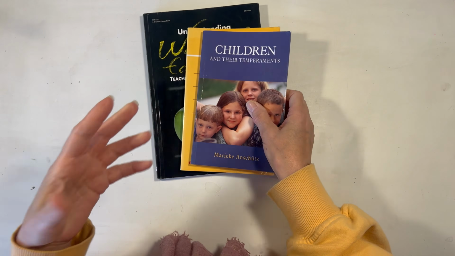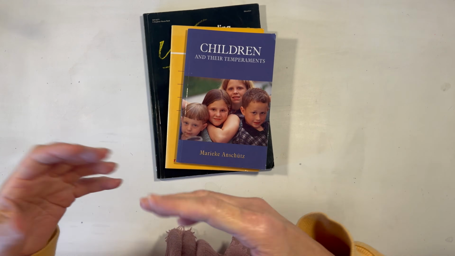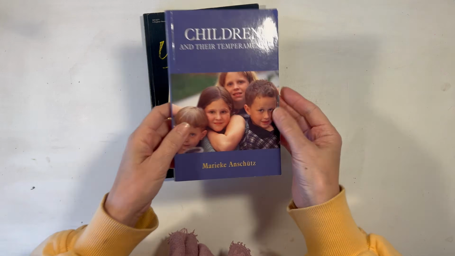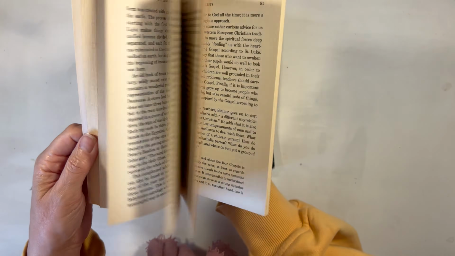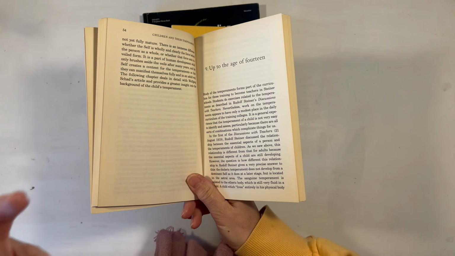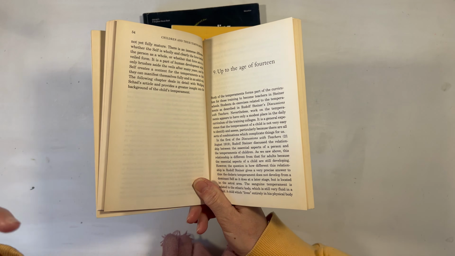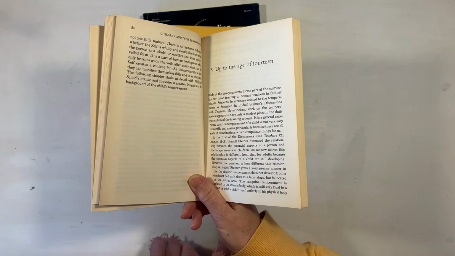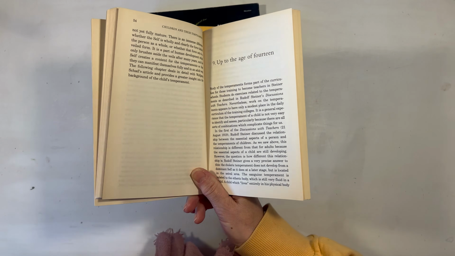I have a couple of resources that might help you understand the Waldorf philosophy and child development a little bit more. I have Children and Their Temperaments, and this is a really great way to understand what you might consider the personality traits of a child, but the temperaments are categorized a little bit differently.